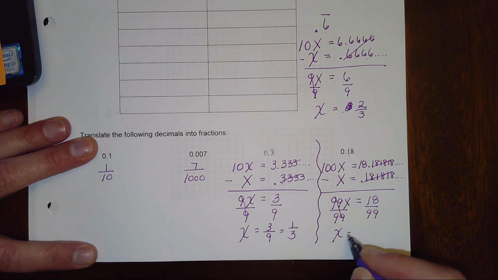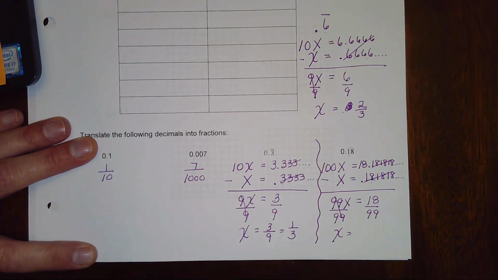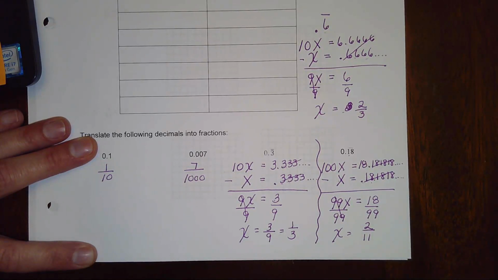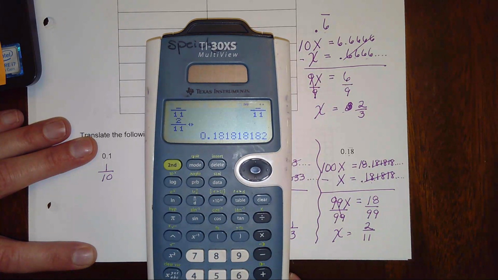And this looks like it's going to give us 2/11. Let's check that. Let's put 2/11 in our calculator and change it. There you go. There's the 0.1818181818.